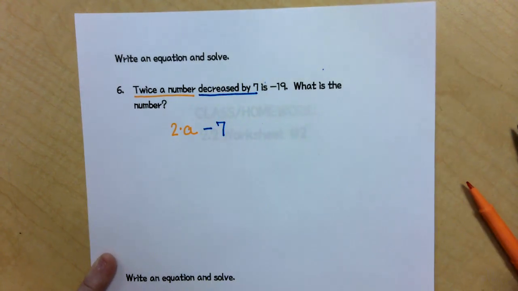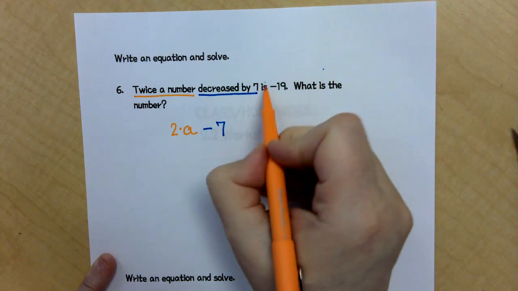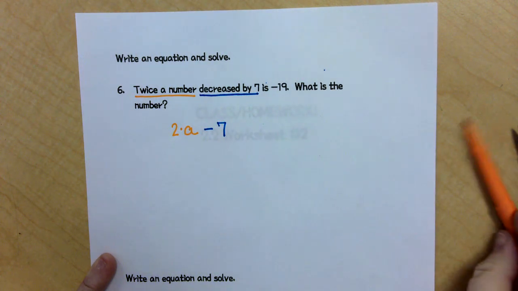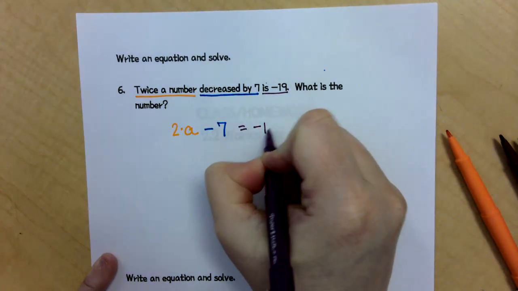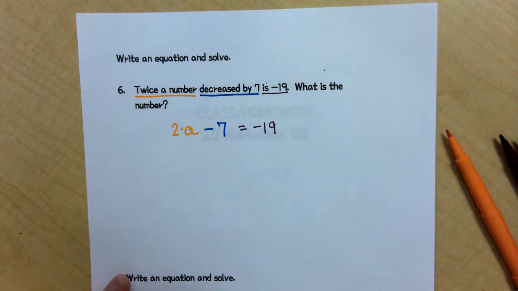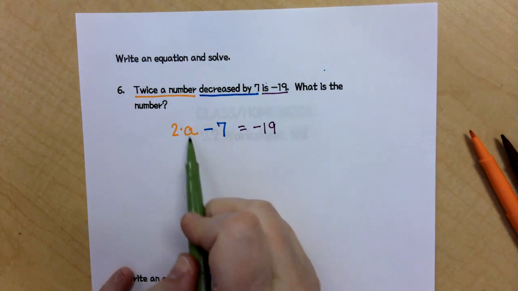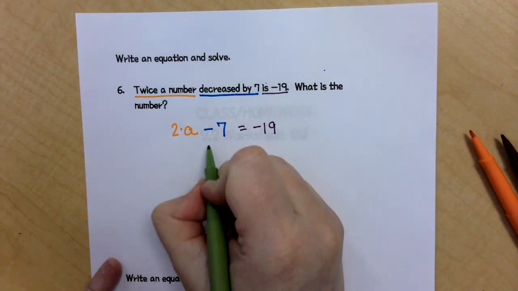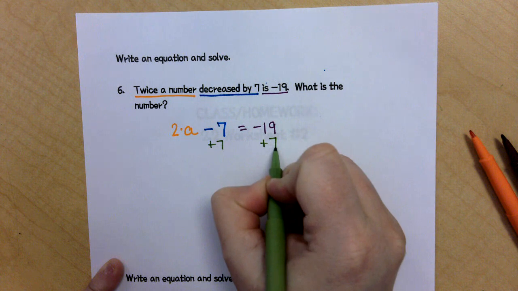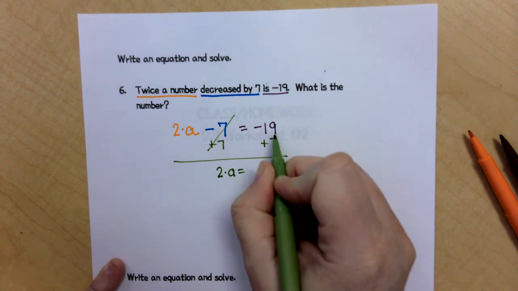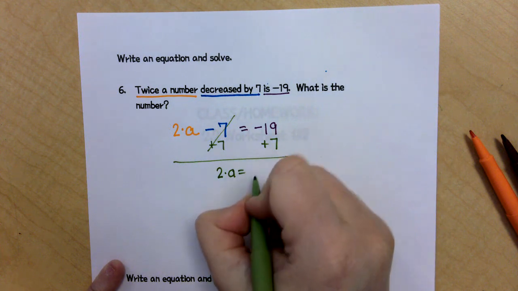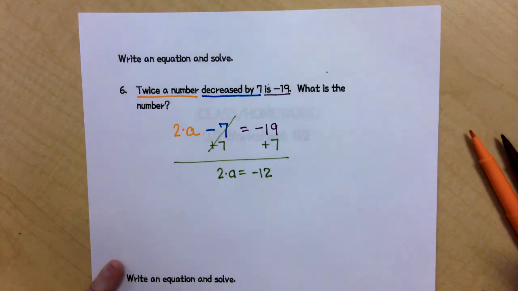So minus 7 is negative 19. So here's my equals. Negative 19. What is the number? So 2 times a minus 7, inverse of minus 7 is plus 7. Again, don't be shy about using a calculator. Negative 19 plus 7 is negative 12.